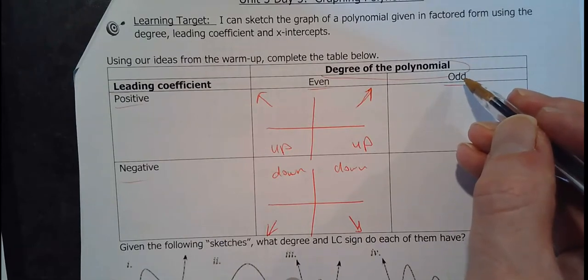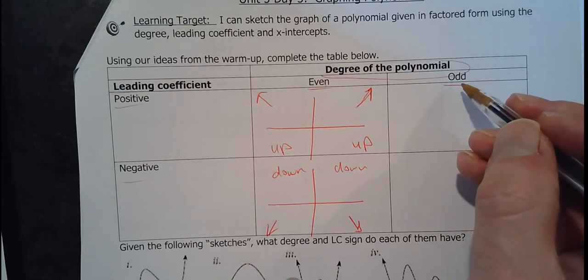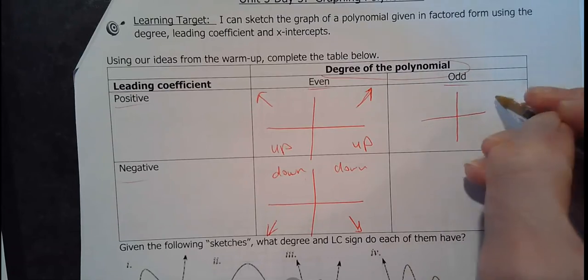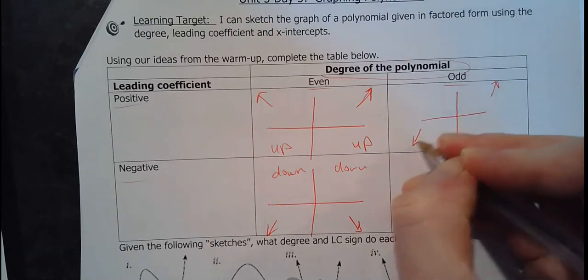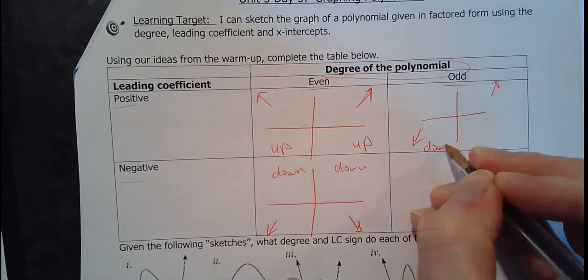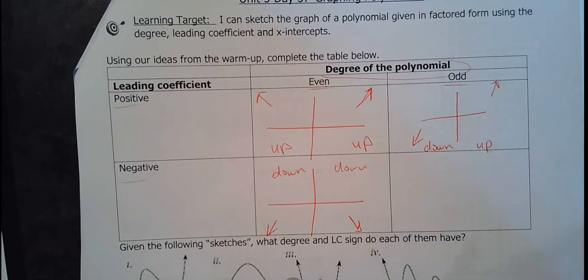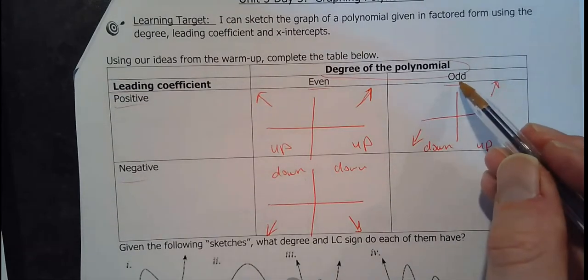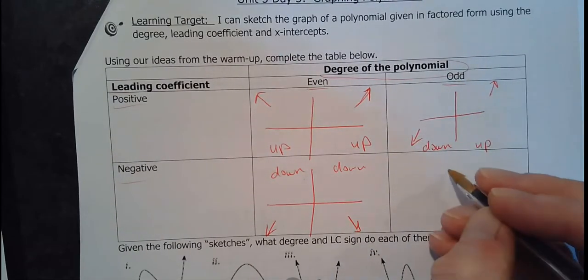So number 1 and number 3 on our warm-up, they were both odd and they had this shape where going to the right it was going up and going to the left it was going down. So it was a down, up situation. Okay, now when it was odd and negative, this is number 4.